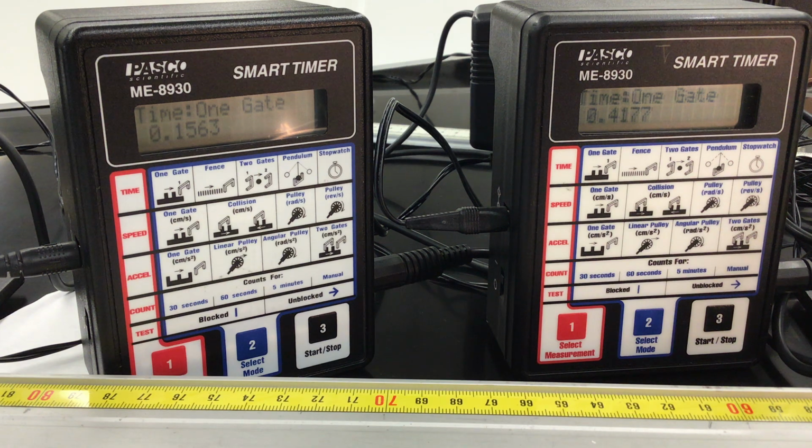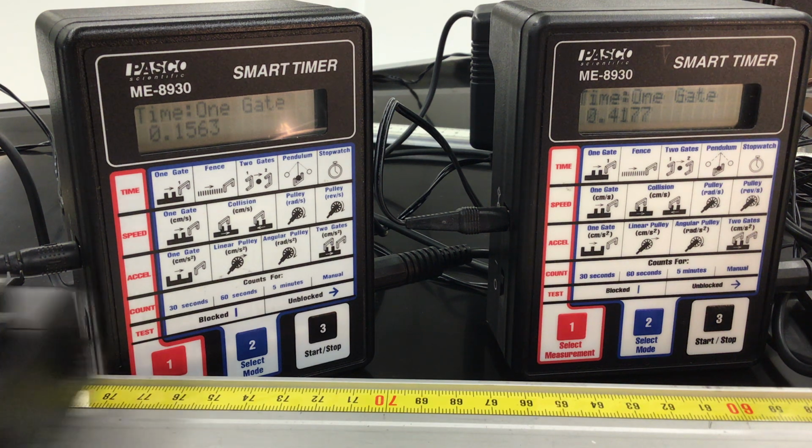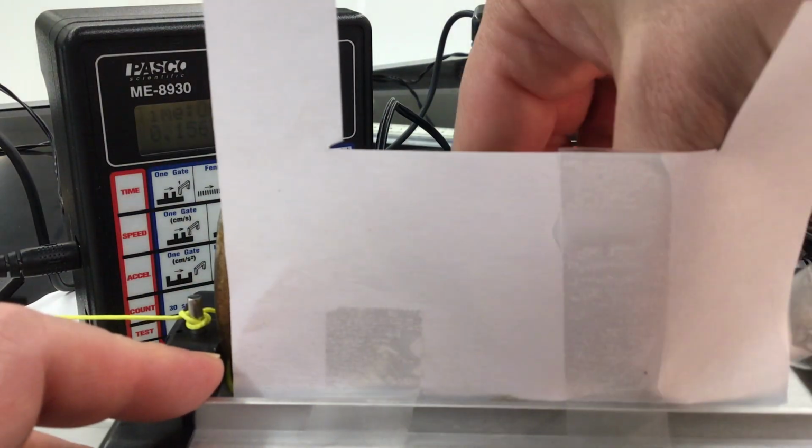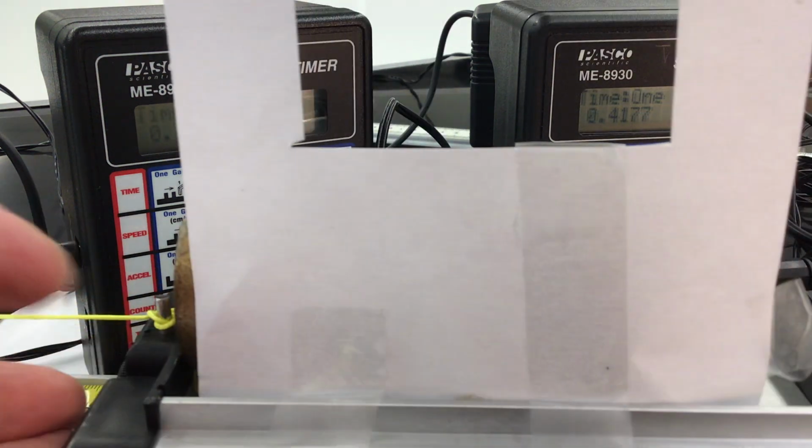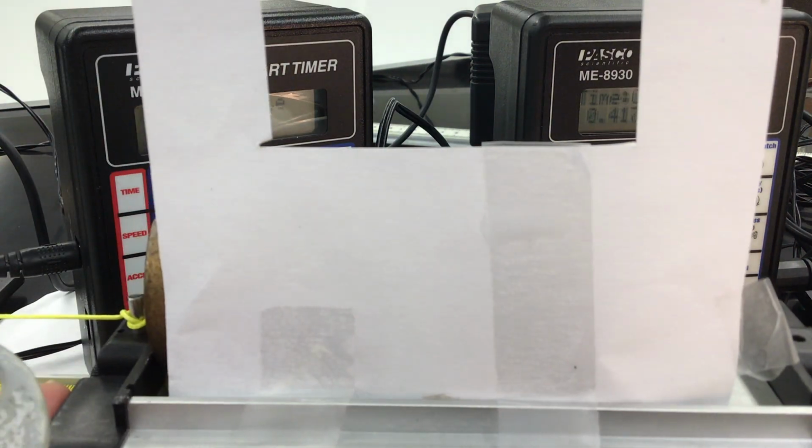So you want to average the T1s and T2s for each of the masses that we're going to do. Now, for the next exercise, I'm going to take 20 grams from on top of the cart and place it onto the mass hanger. So the mass hanger is going to be heavier, and the cart is going to be lighter. So the acceleration is going to be greater.